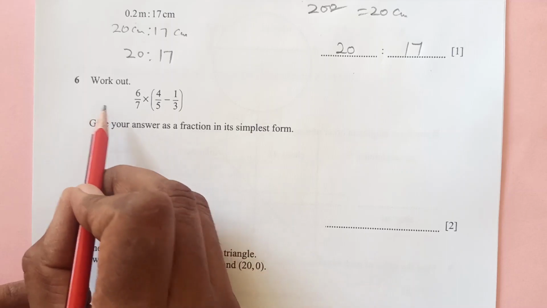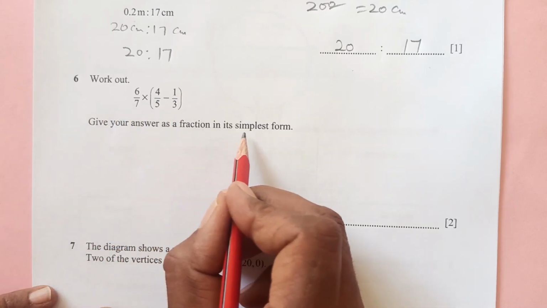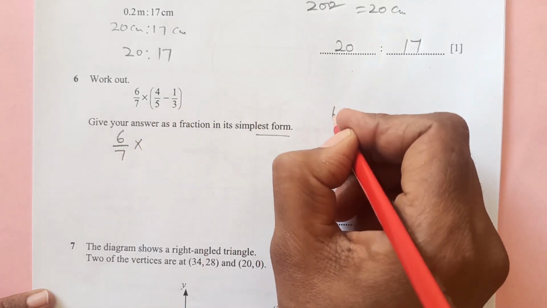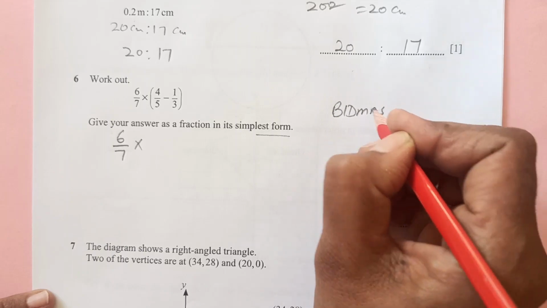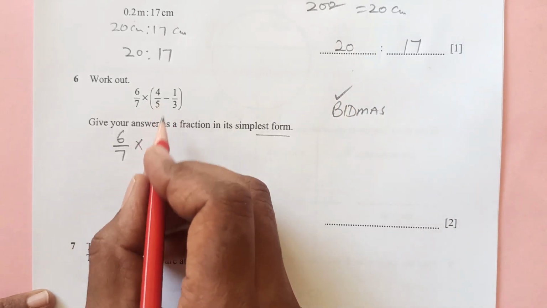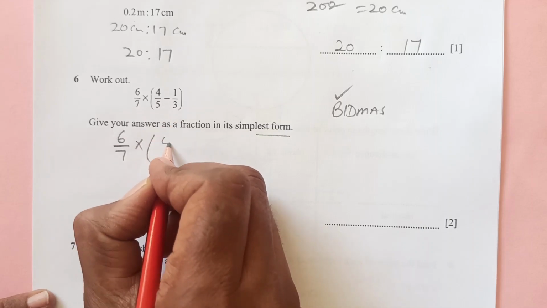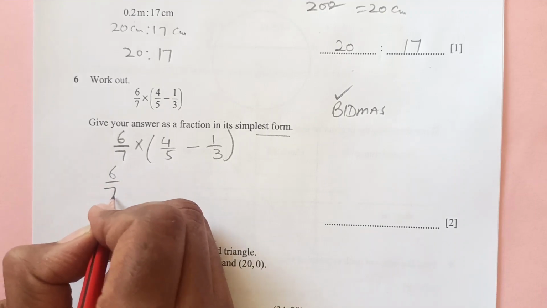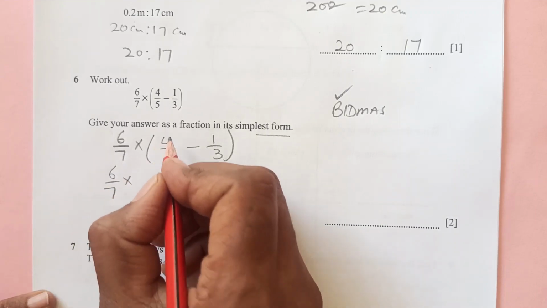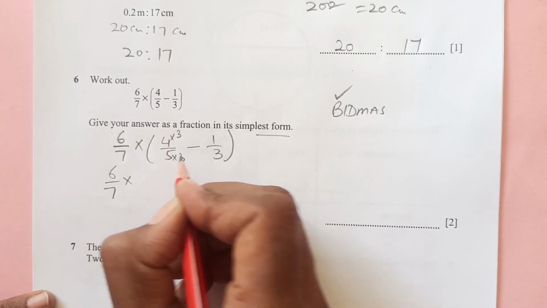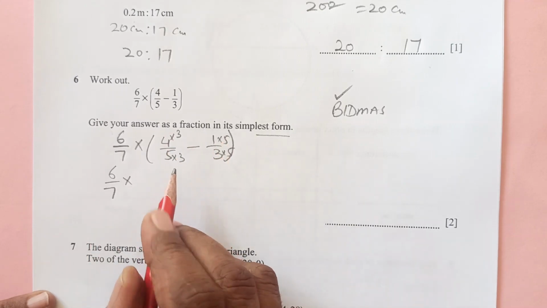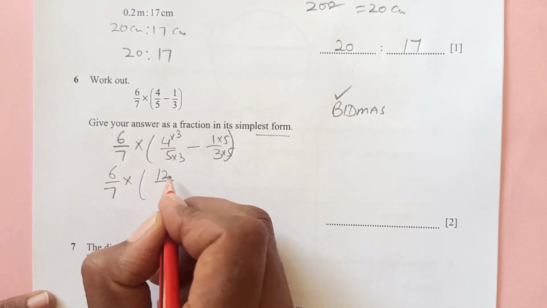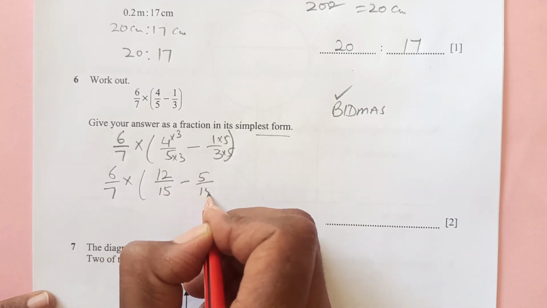Now number 6, work out this. Give your answer as a fraction in its simplest form. So we will do this step by step. First of all, we use the BIDMAS rule. For that we have to solve the bracket first. In the bracket we have 4 over 5 minus 1 over 3. To subtract that, we should have the same denominator. So to make the denominator the same, we can multiply here by 3 and here by 5. You see, this became 15 and this also became 15. So we have 4 times 3, 12 over 15 minus 5 over 15, right?